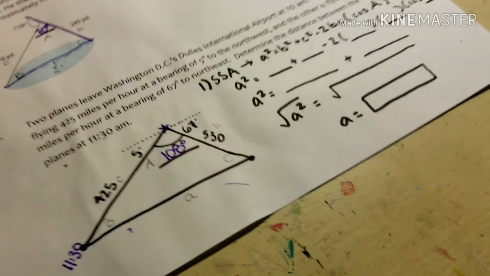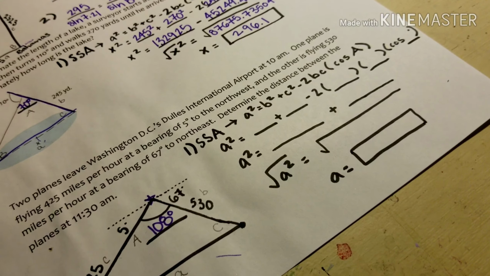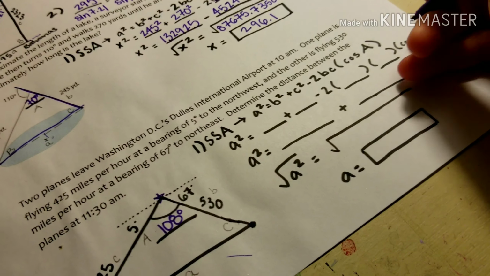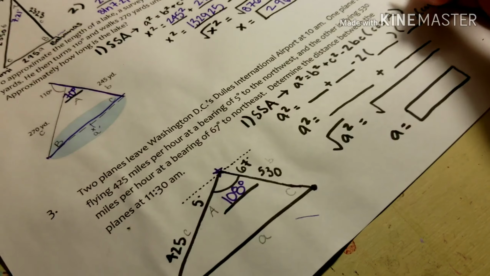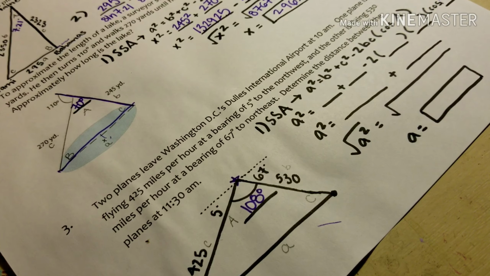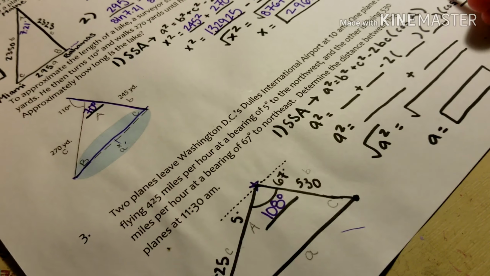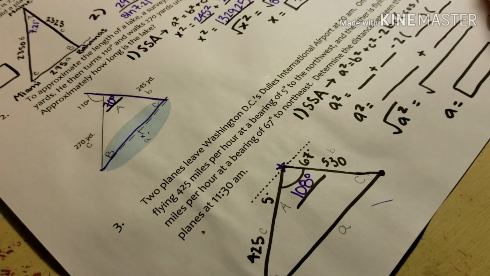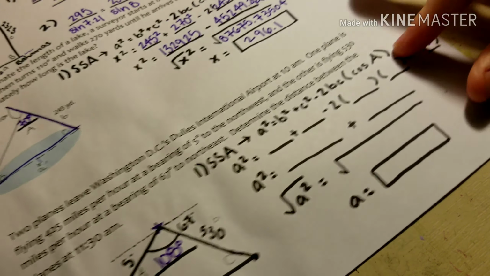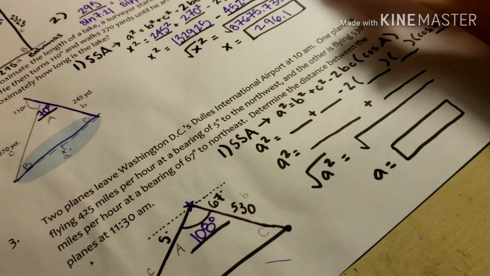Whoa, sorry. Camera almost fell over. Okay. Sorry, I'm trying to hold my camera up now because it just fell over. Goodness, okay, sorry. It's 108 degrees.